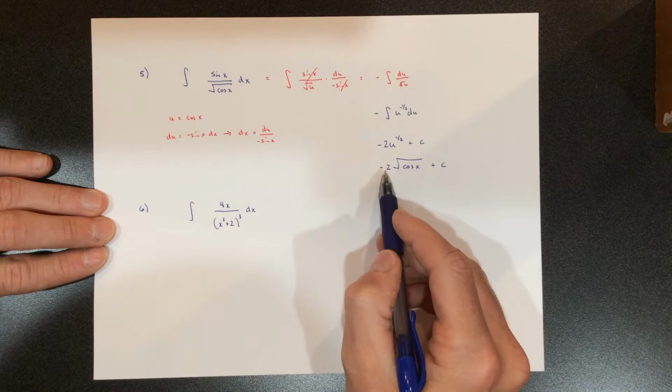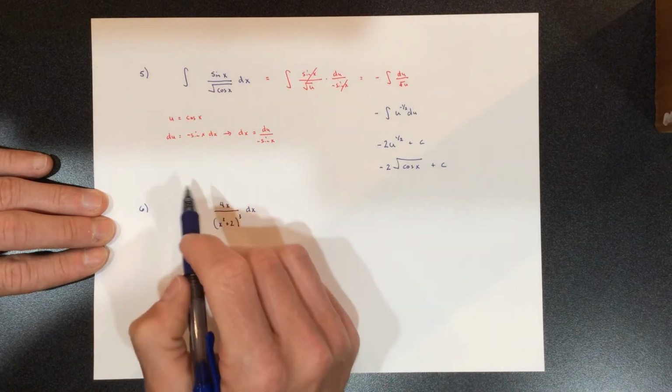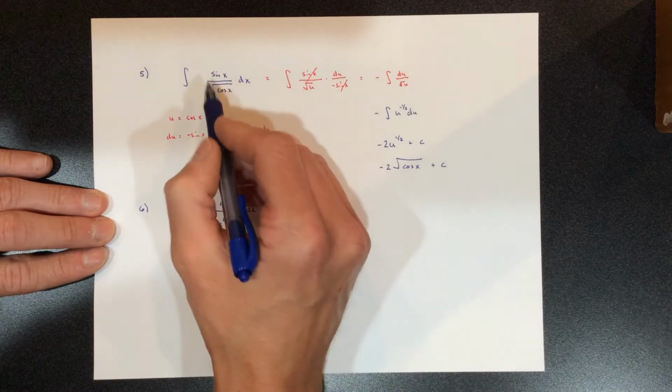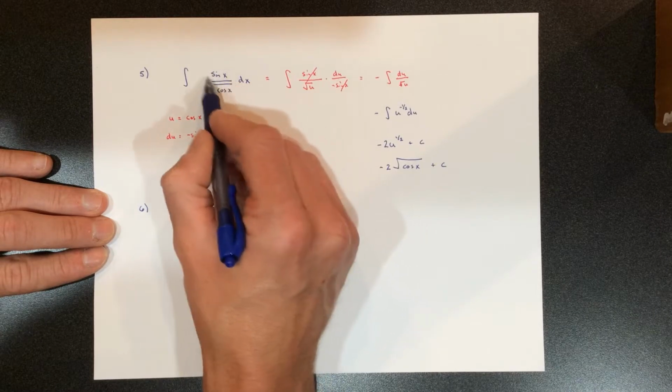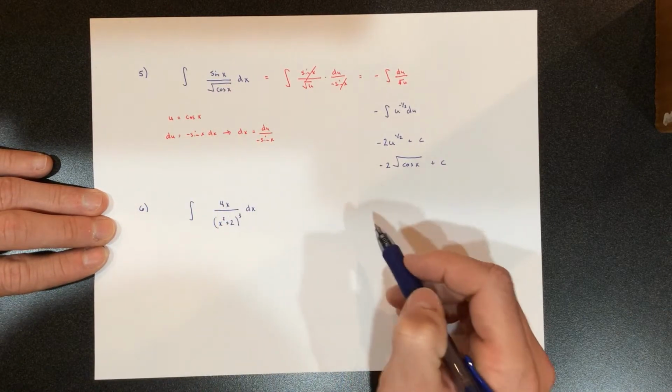And again, you can kind of see where the half came from. We're going to square root. You get a negative sign because we had a u and we actually had the opposite of the derivative. So we get a negative sign.